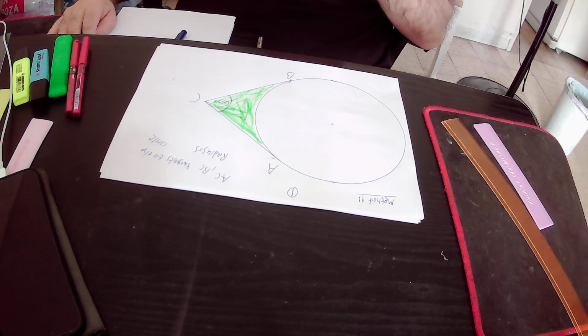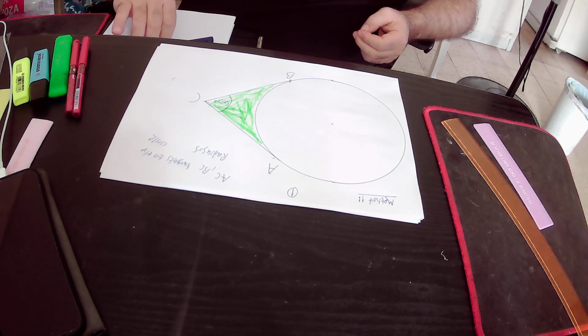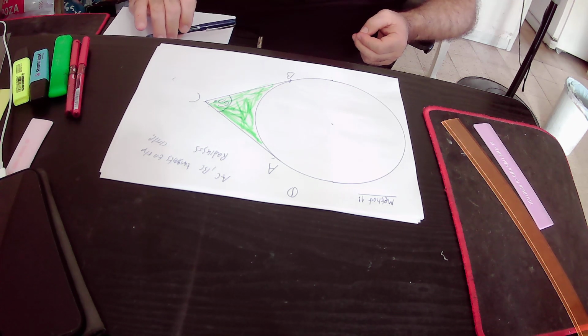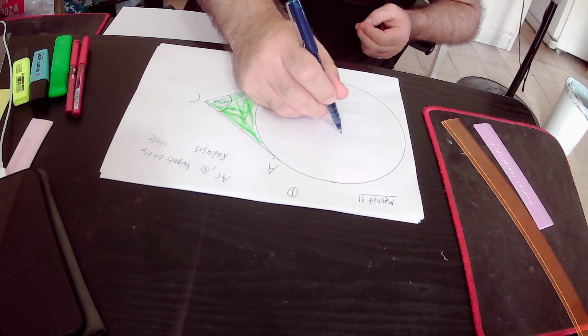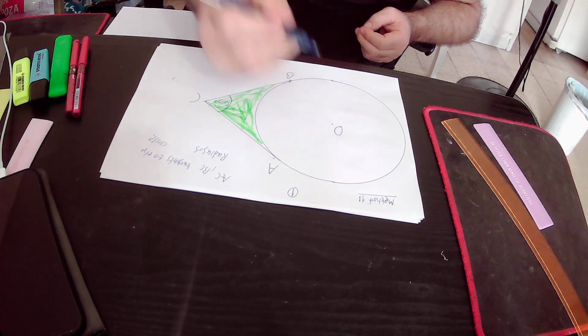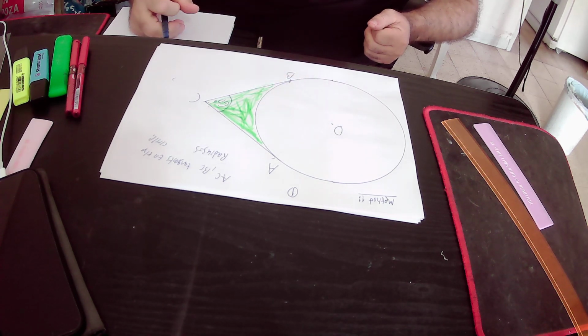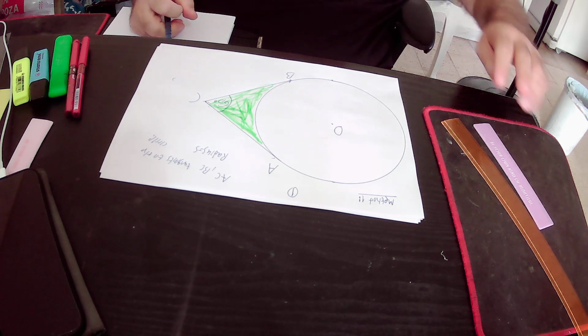So I will start with the first method. First of all we will define the center of the circle as point O. Then we will join points A and O by a straight line.